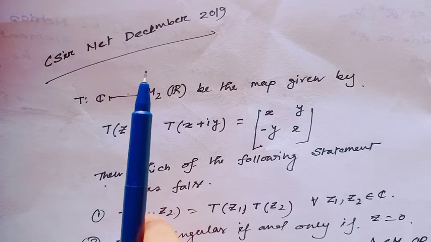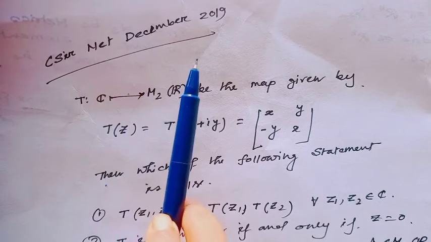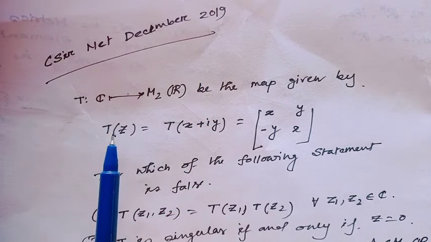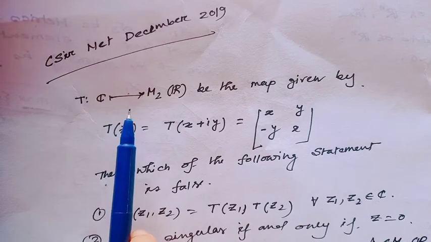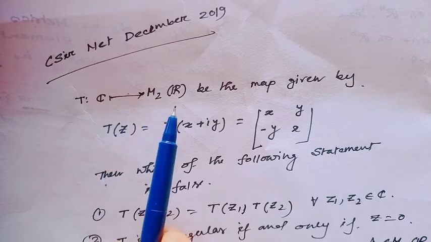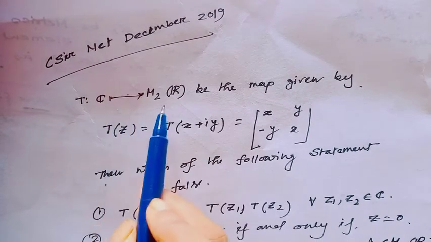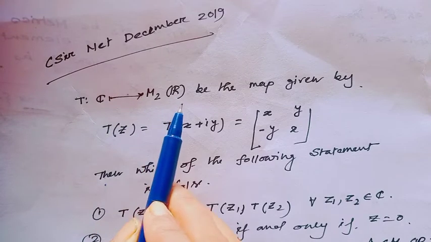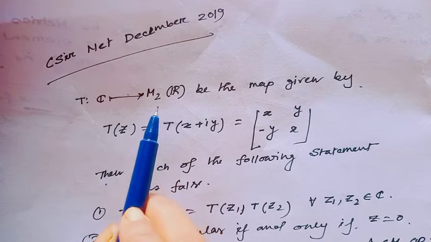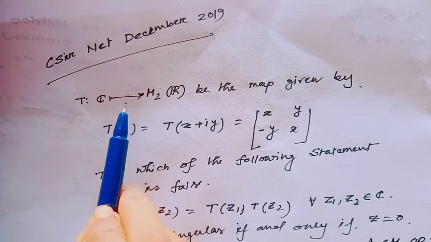I will show another type of example which came in the CSIR NET December 2019 exam. The question is, consider a linear transformation T which maps from complex numbers to M2R. Notice here the linear transformation is between different vector spaces with two different fields. So this is a linear transformation but not an operator. Are you getting? What is the difference between linear operator and linear transformation?